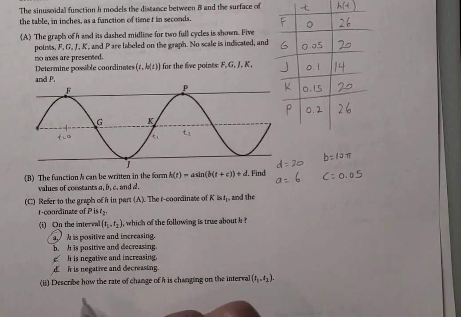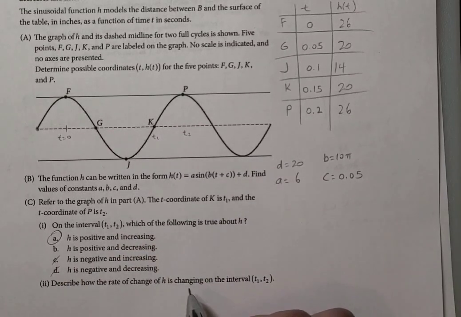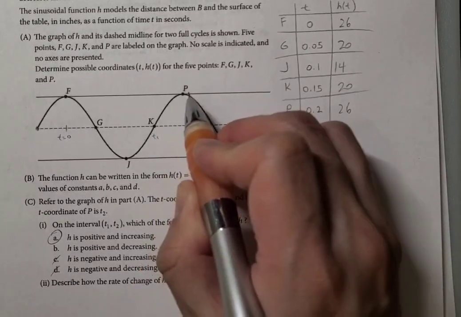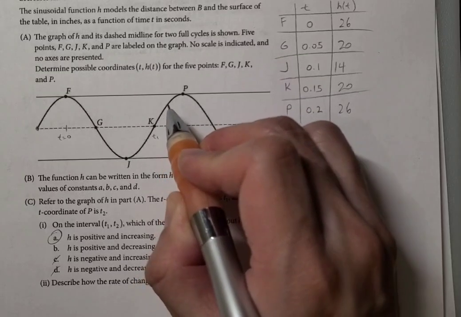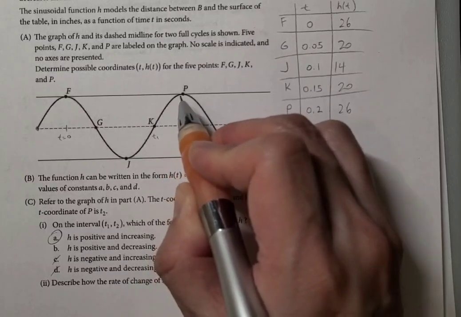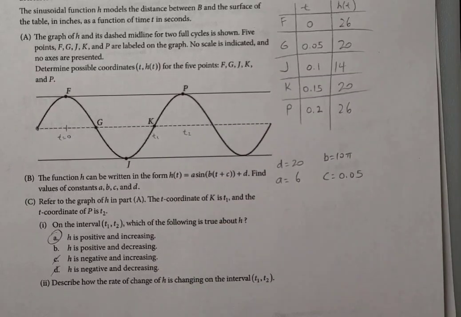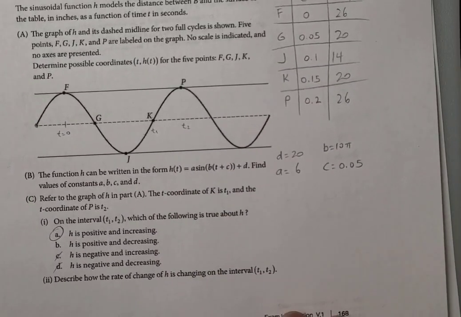Very easy. Describe how the rate of change of H is changing on the interval T1 to T2. This is related to concavity, and you can even tell by this graph that it's increasing at a decreasing rate because it's slowing down and it plateaus and finds its max at P. Okay, and the correct answer would be to use concavity.